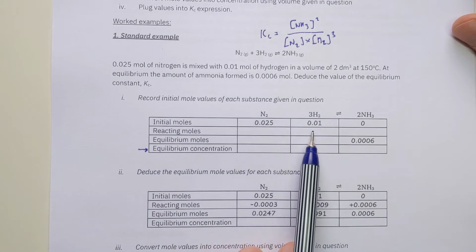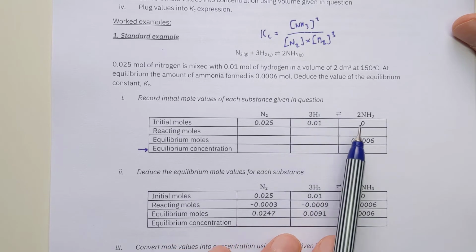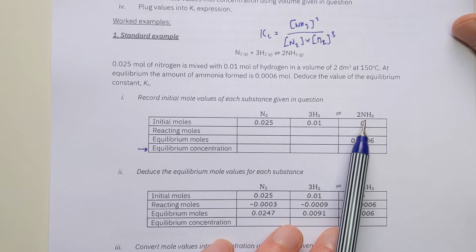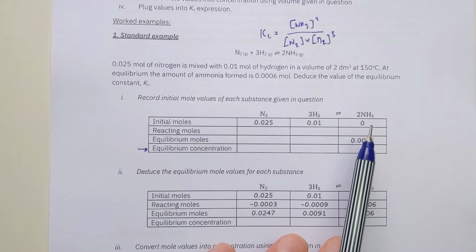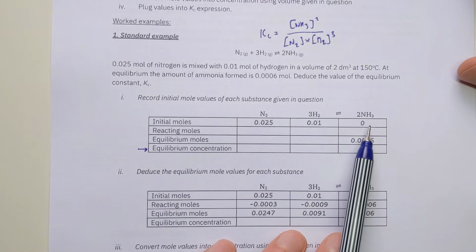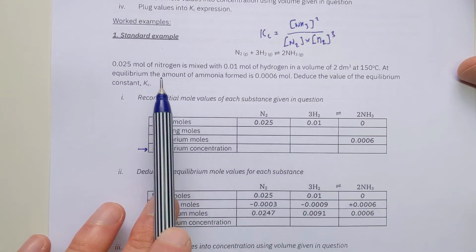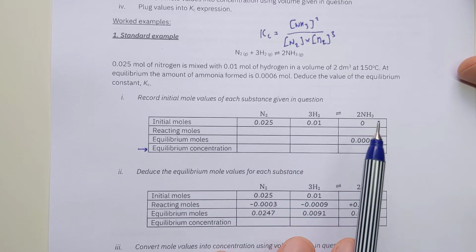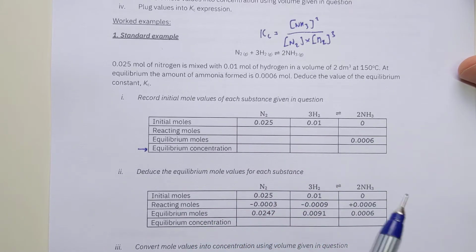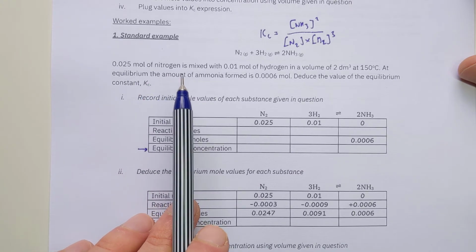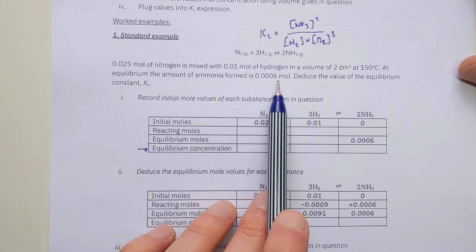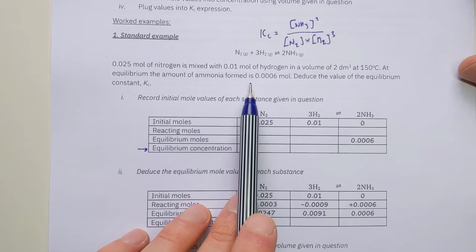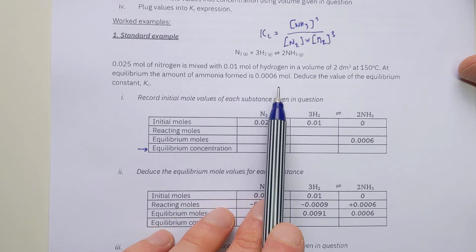And because those are my reactants, I'm pretty safe to assume that I didn't have any products at the start. You can maybe get examples which are slightly trickier, where you have a mixture of reactants and products at the start, but because they haven't told me anything about ammonia at the start, I can assume there's nothing there. What they do tell me about ammonia though is the number of moles of it at equilibrium. At equilibrium, once the reaction has taken place and the system has stabilised, you end up with 0.0006 moles of it.